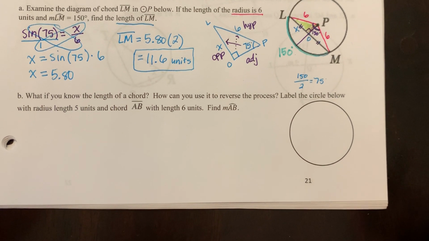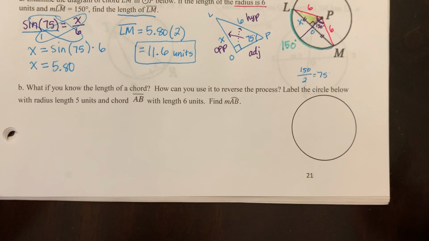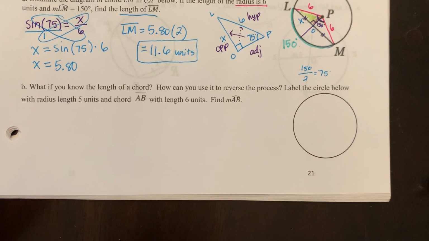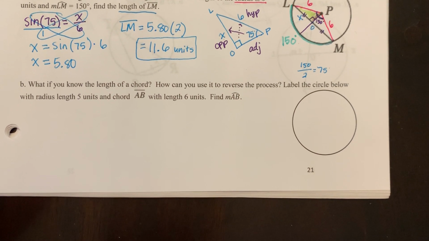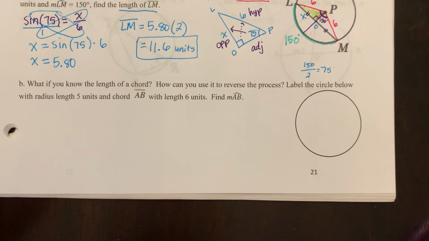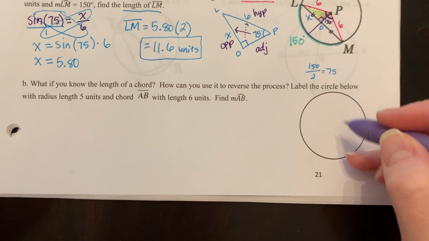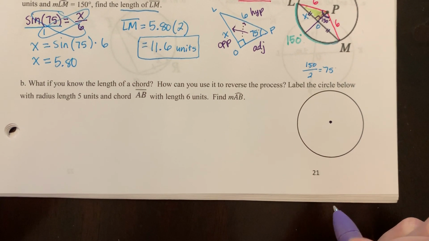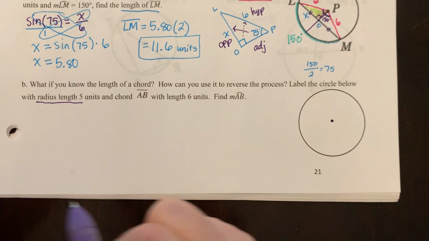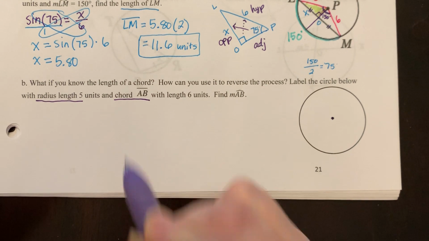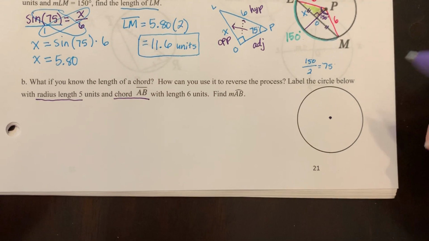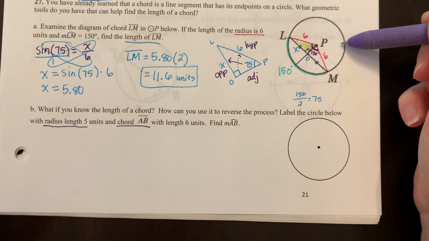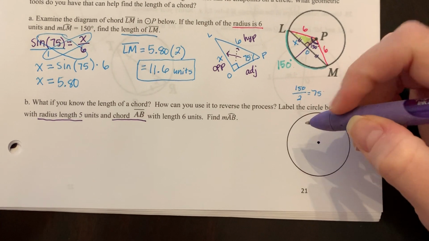Label the circle below with a radius length of 5 units and a chord AB with a length of 6 units. Find the measure of arc AB. So we'll put a center on this circle. We know the circle has a radius of 5, and we want to also put a chord AB in here. So I'm going to try to set it up and model what was in part A. So it kind of looks like that.